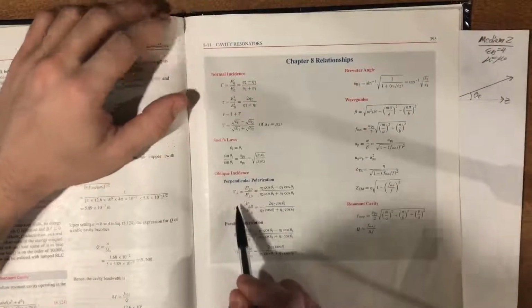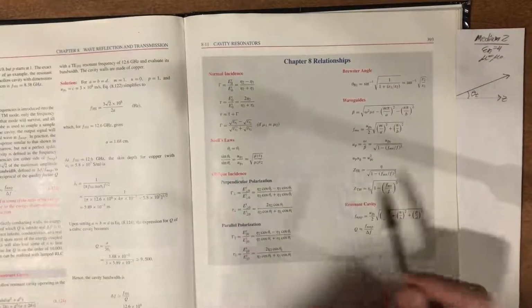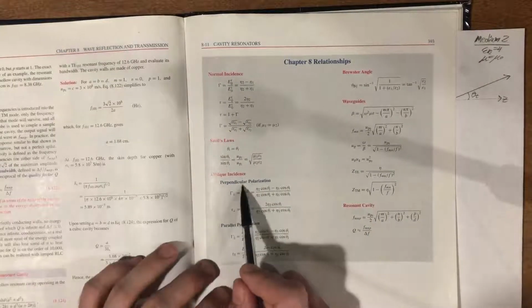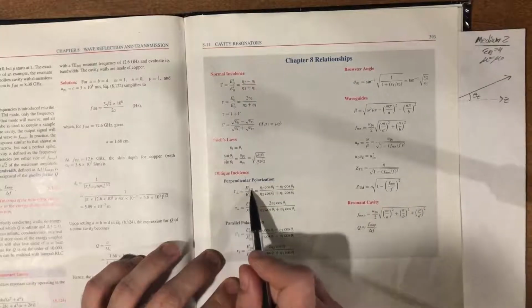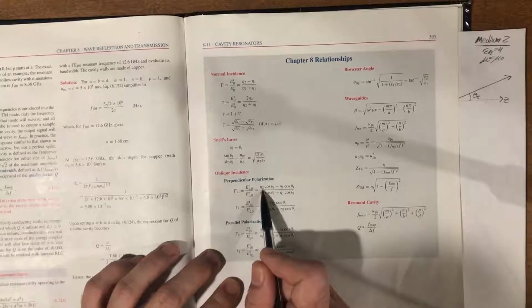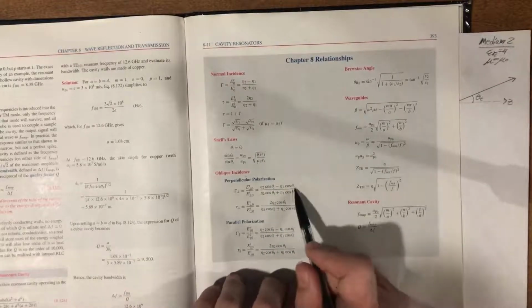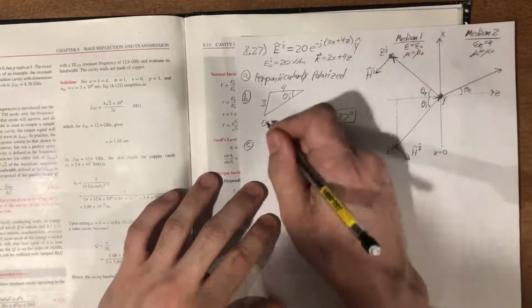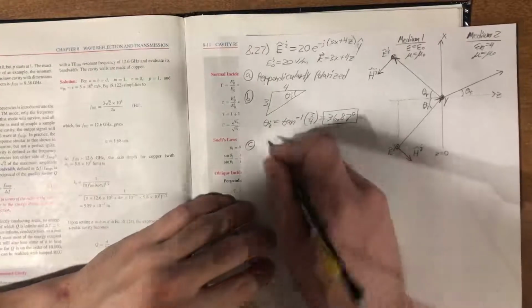We're going to need the reflection coefficient, the transmission coefficient, and we're looking under the oblique incidence equations, and we determined in A that it is perpendicularly polarized. So we're going to need the eta1, eta2, and also the angle of transmission to find the other components that we're missing for that equation.